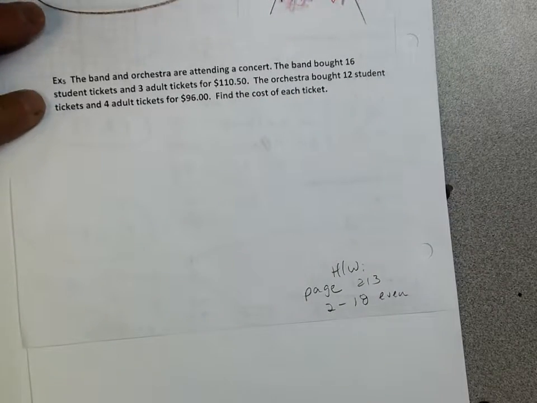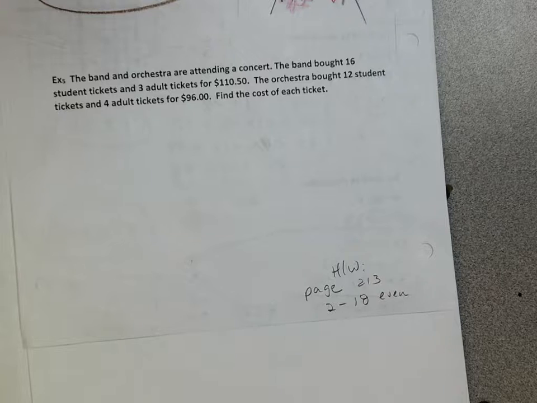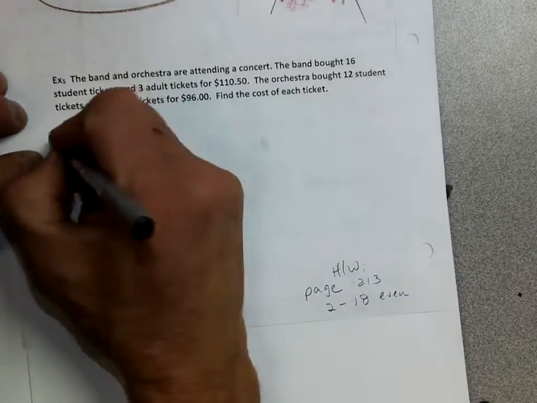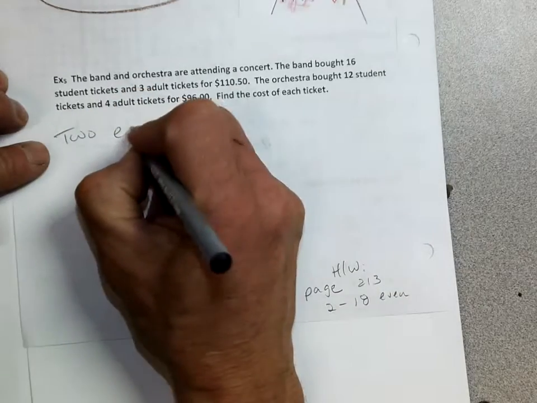Example 3. Okay, the band and the orchestra are attending a concert. The band bought 16 student tickets and 3 adult tickets for $110.50, and the orchestra bought 12 student tickets and 4 adult tickets for $96. Find the cost of each ticket. Okay, so can we come up with 2 equations? Let's see, 2 equations. Hopefully we can.